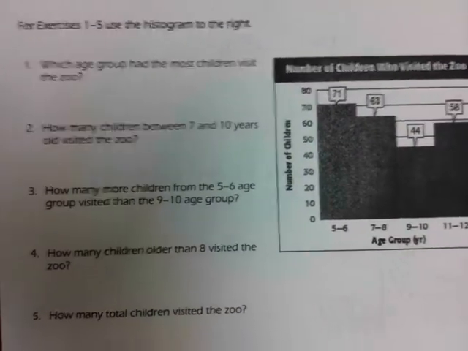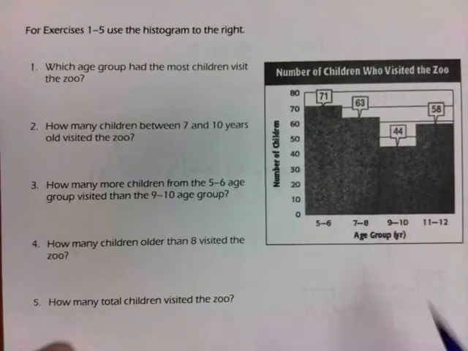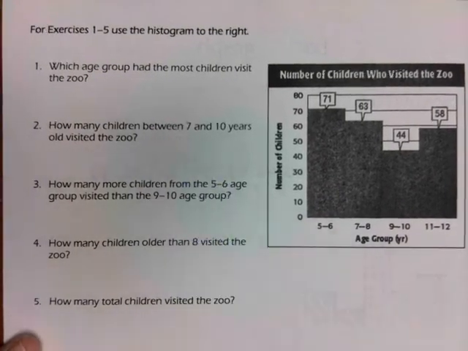The next one is you're going to be interpreting the data. So they're going to give you a histogram already complete and done, and you have to figure out the answers to the questions.